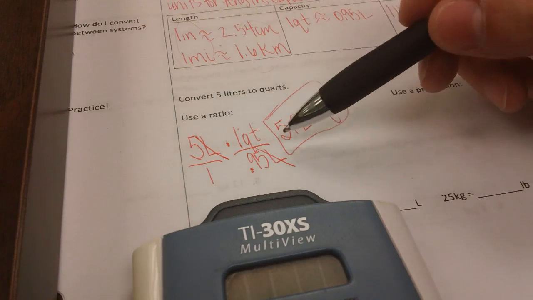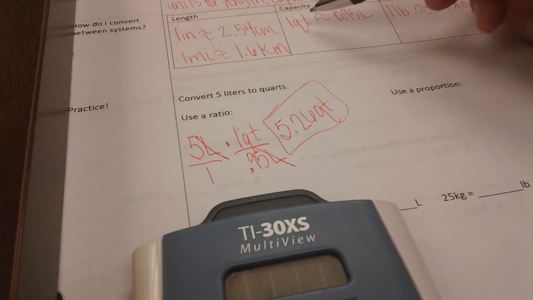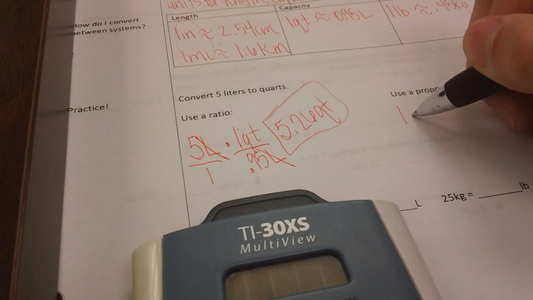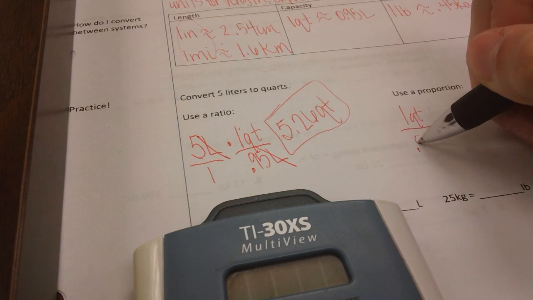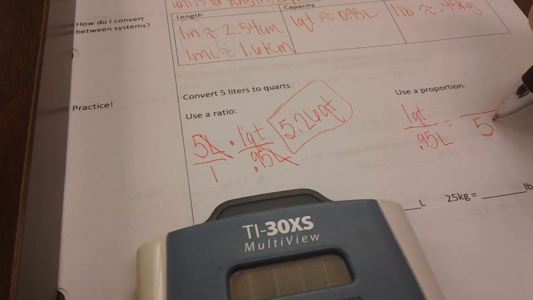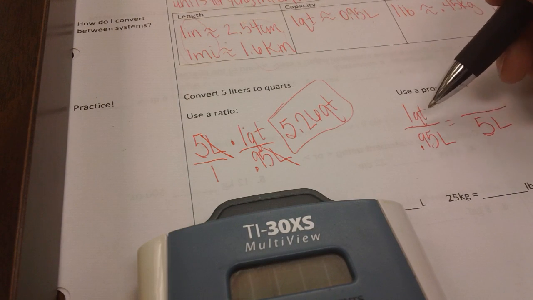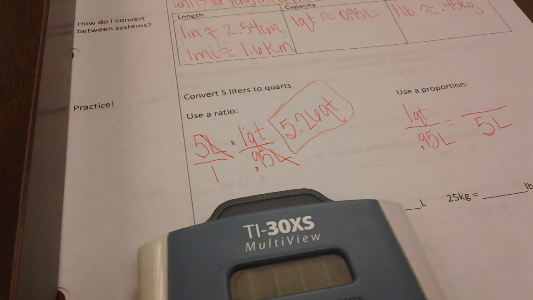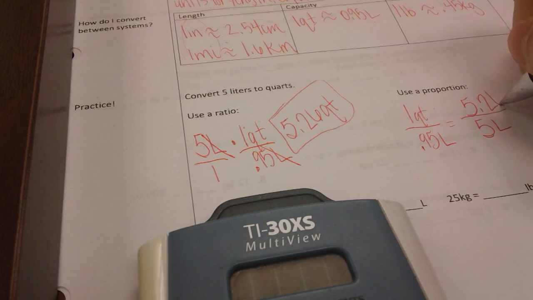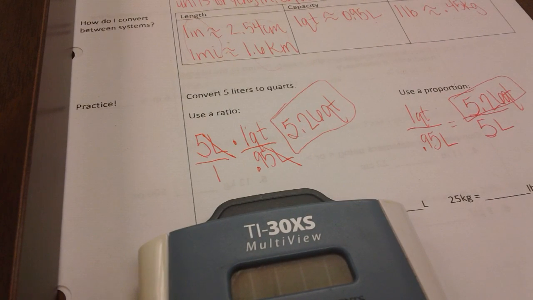So I can use a ratio, I can multiply, or I can use a proportion. And to use a proportion, I would start with my conversion. So I know that 1 quart equals 0.95 liters. And I want to know how many quarts 5 liters is. So here I just do 1 times 5 divided by 0.95, and that gives me 5.26 quarts.